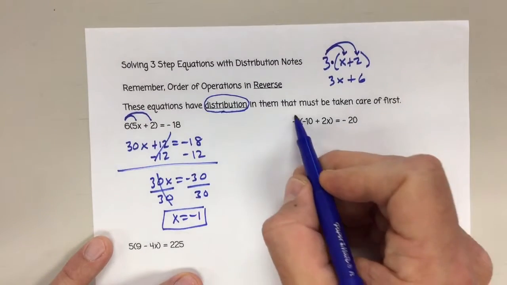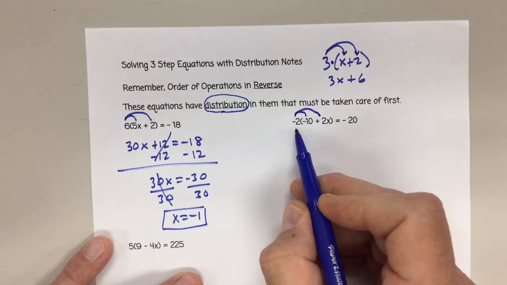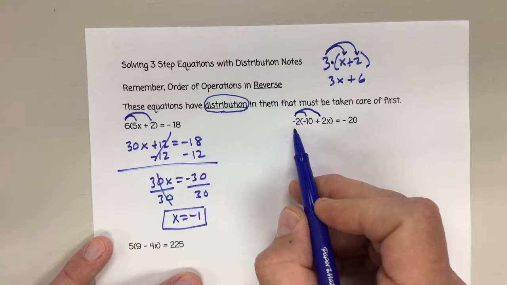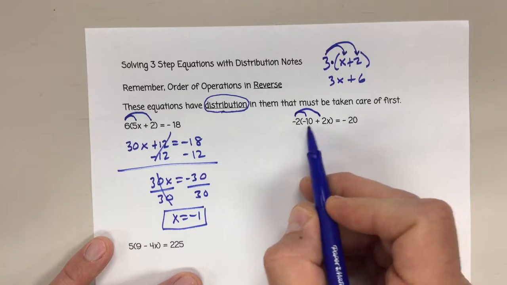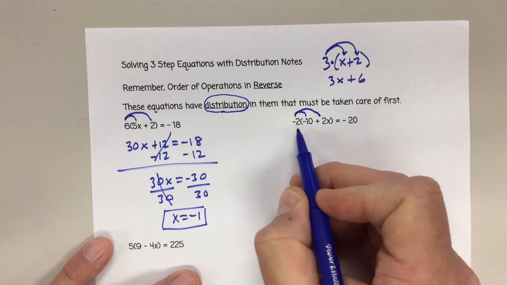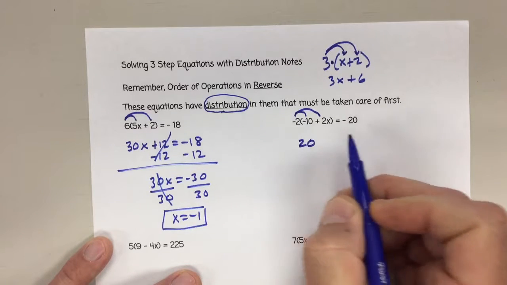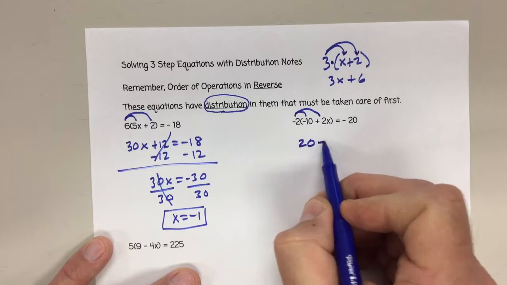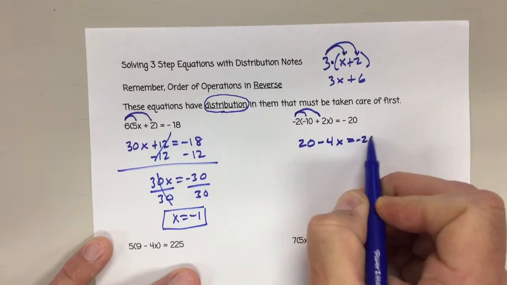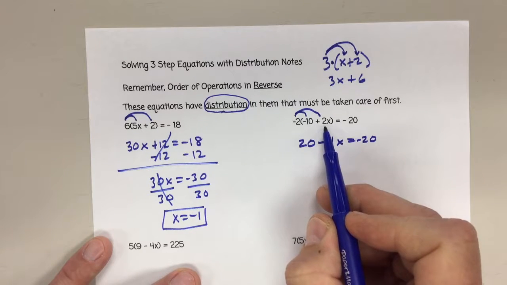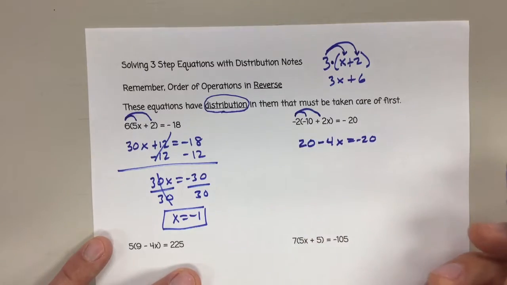For the second example, I would distribute the negative 2 to both terms. And be careful when you're distributing negatives because it may change the sign of these. So first I do negative 2 times negative 10, and negative times a negative is positive. And then I'll do negative 2 times 2, which makes it negative 4. And notice the x doesn't get affected, it's just the number in front of it. So the negative 2 times 2 is negative 4, and the x just stays.